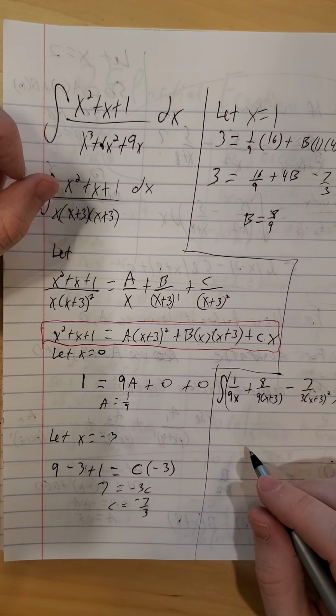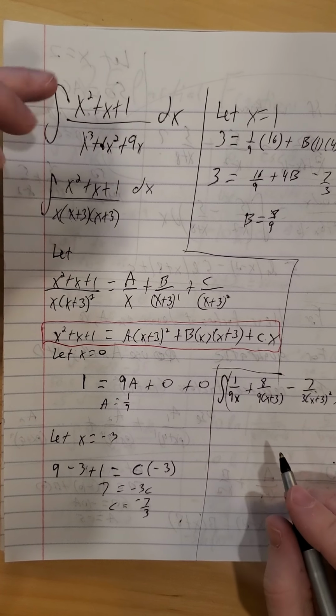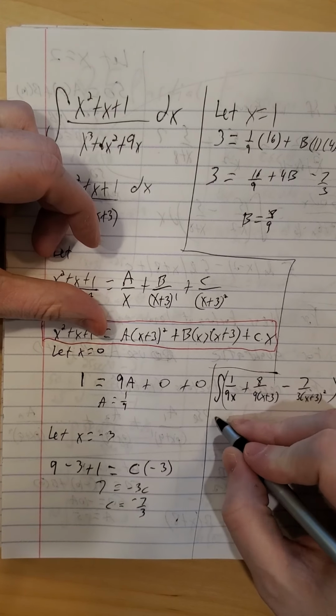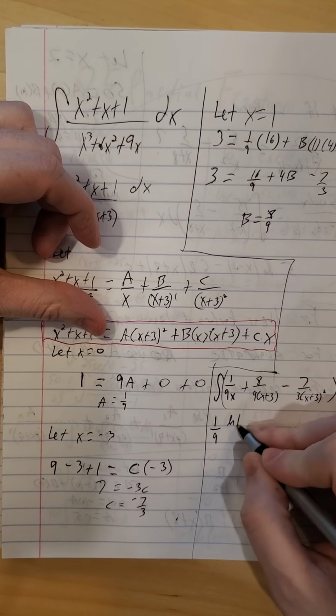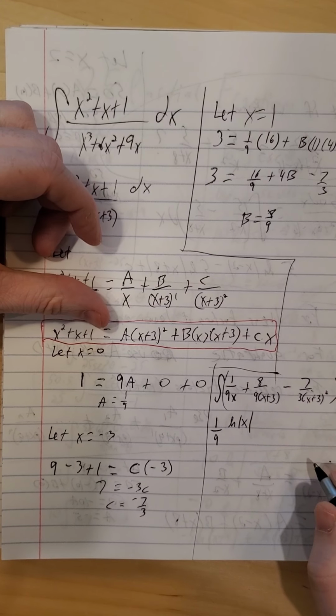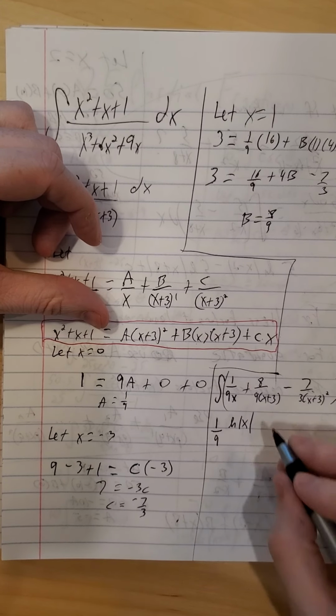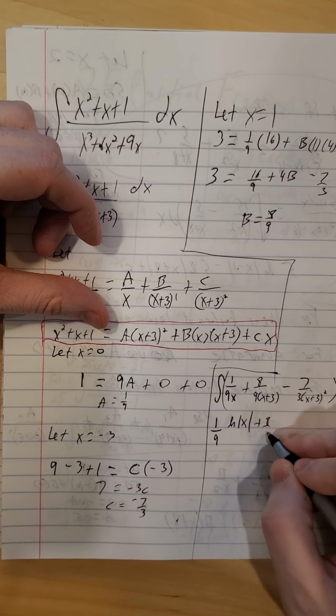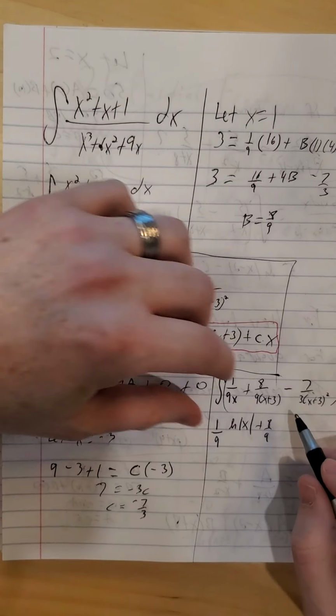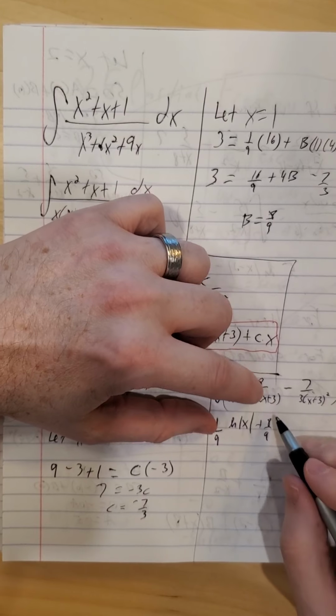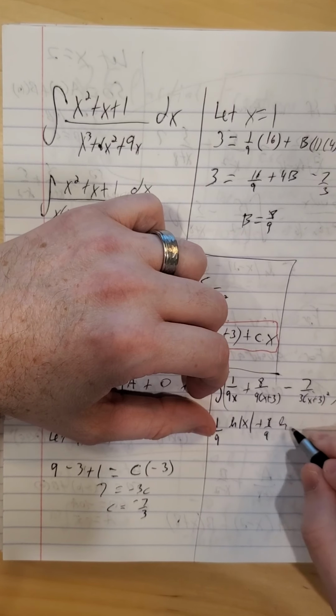So there, now we're ready to just dive right in and do the antiderivative thing here. First term, we'll factor the 1/9, and antiderivative of 1 over x is natural log absolute value of x. So there's our first term. Second term, again, I'll hang on to this 8/9. And we have antiderivative of 1 over x plus 3. That's just natural log absolute value of x plus 3.